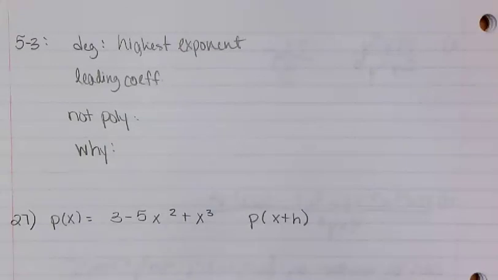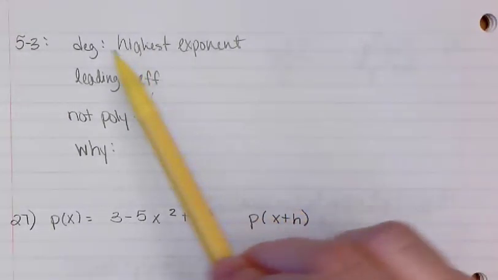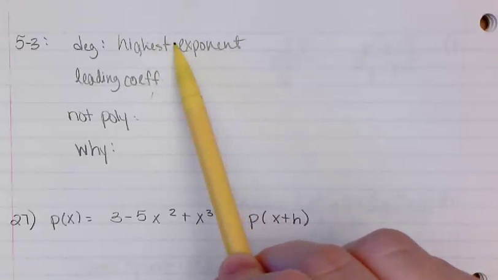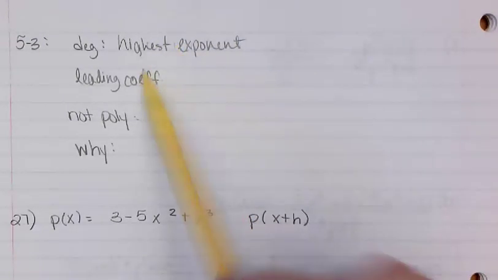The highest exponent gives you a few different things. It tells you what the degree of the function is. It also tells you how many roots you have, or answers. The next thing is the leading coefficient, based on the highest degree, which is the variable with the highest exponent. The number in front of it is the leading coefficient.